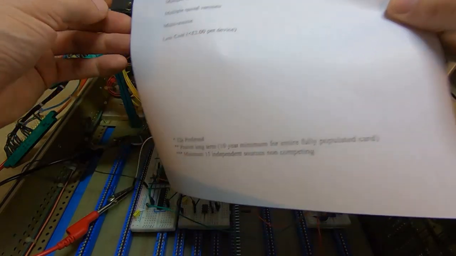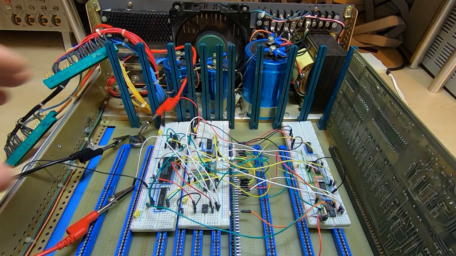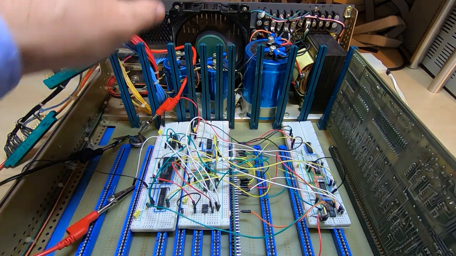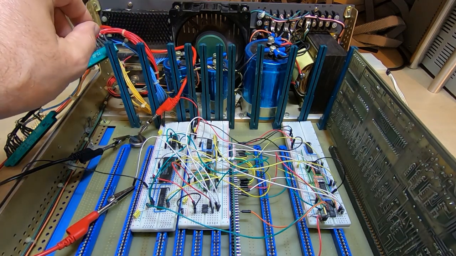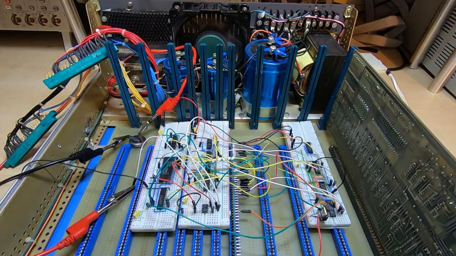What I'll do is reposition the camera. The Altair's still running. I'll reposition the camera so that you can see the current meter. I've got a meter monitoring the current being fed from the battery into the SRAM.